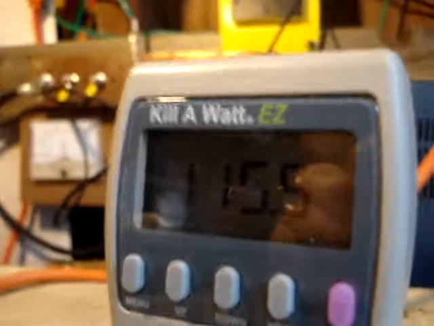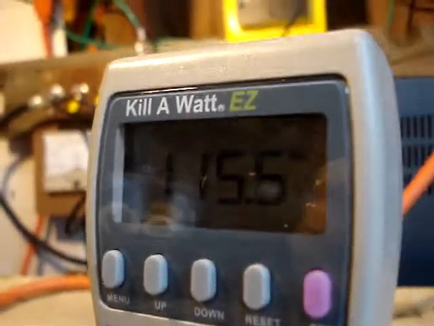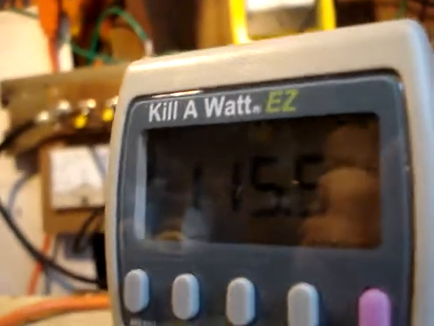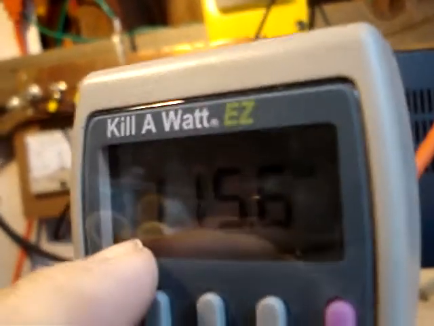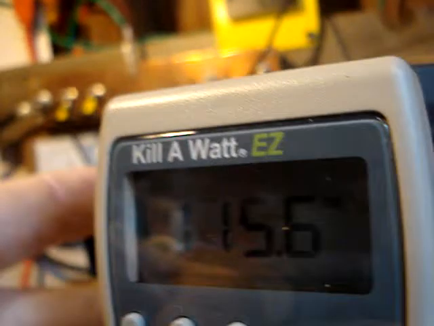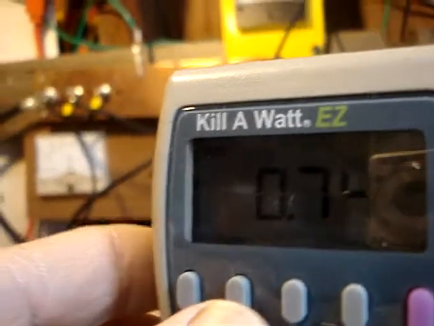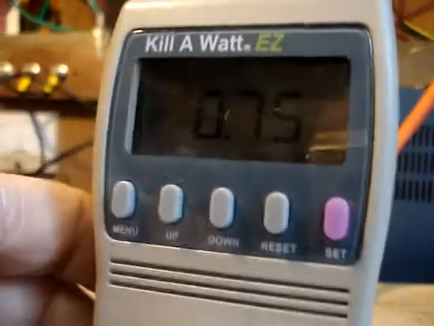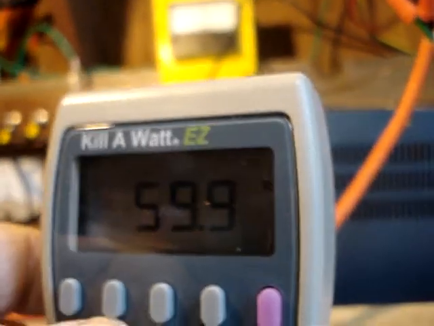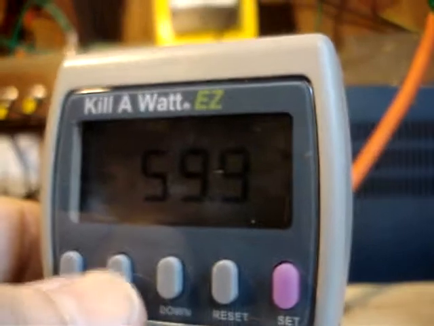So the volts on that is 115, where the other meter read 103, 104. And people pointed that out to me. Commenters commented and they pointed it out. And then hertz, that's 59.9, 60 hertz.